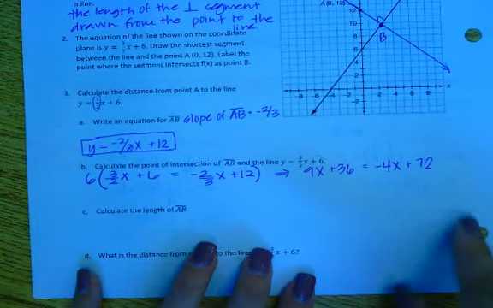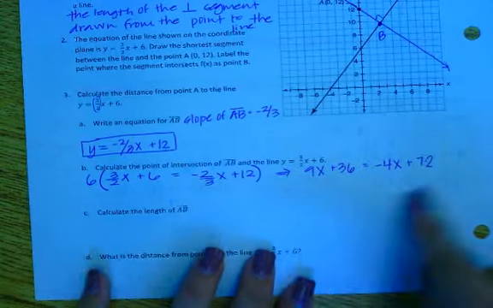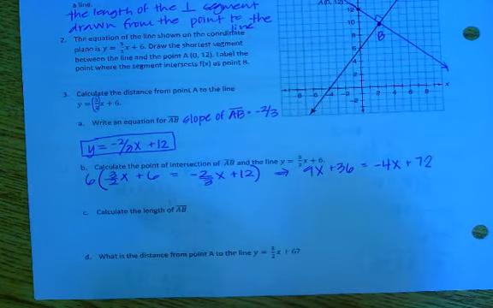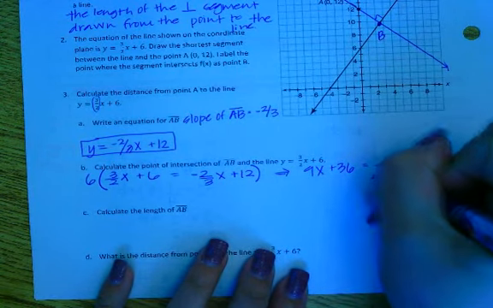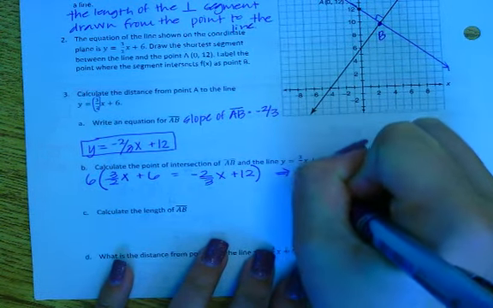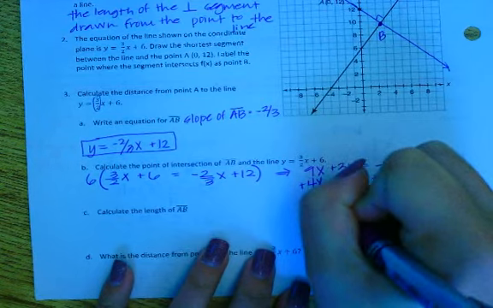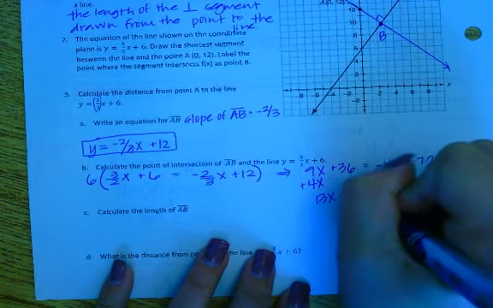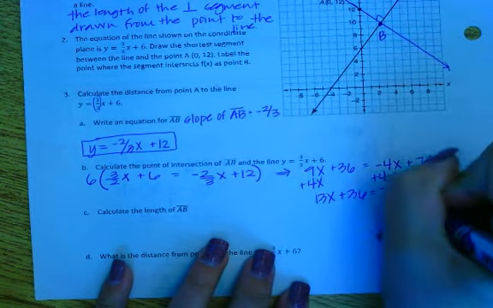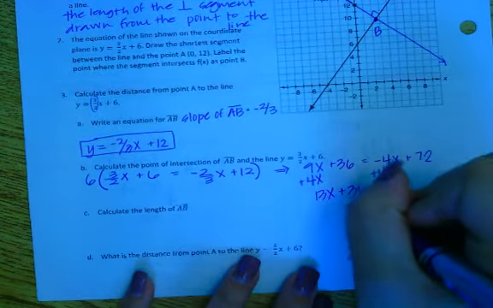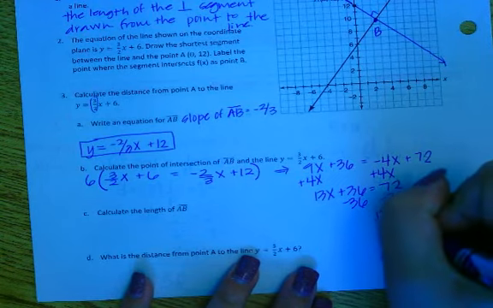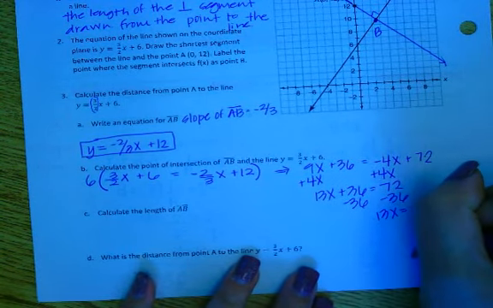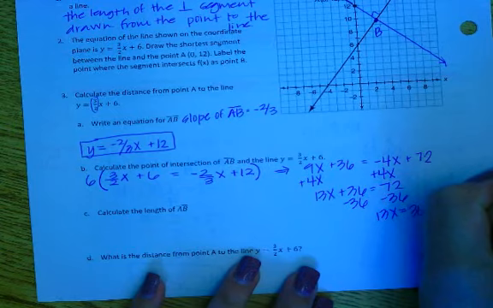Okay? So now I need to solve for x. What's my first step? Add 4x to each side? Sure. Okay, so I have 13x plus 36 equals 72. Then what? Subtract 36. I have 13x equals what? 36. Then what?